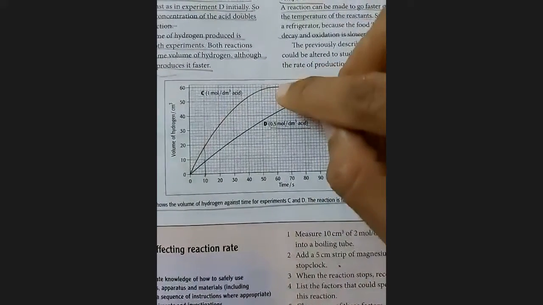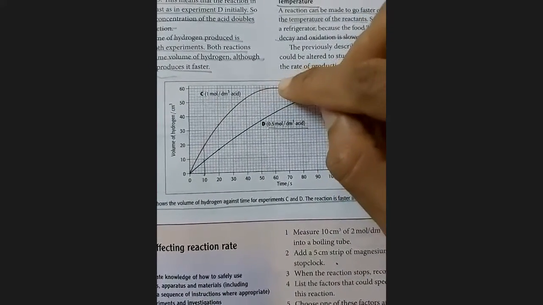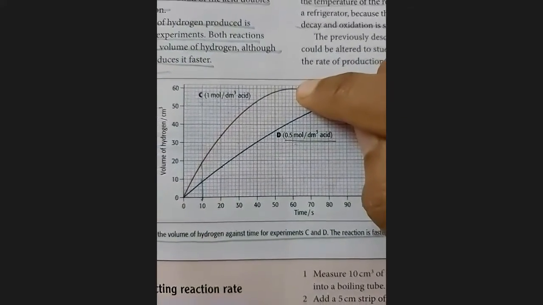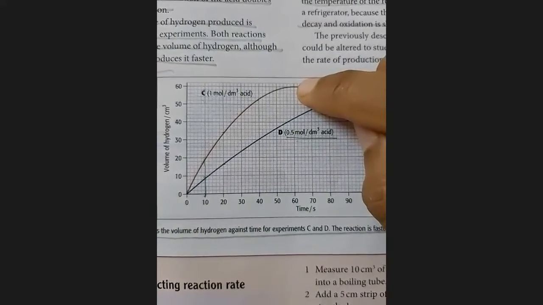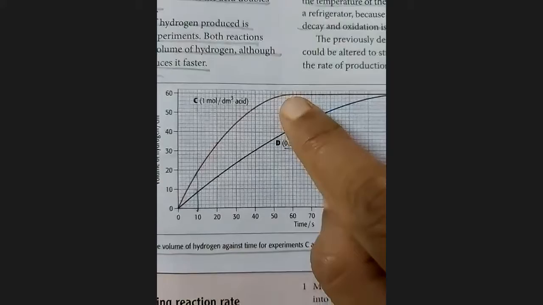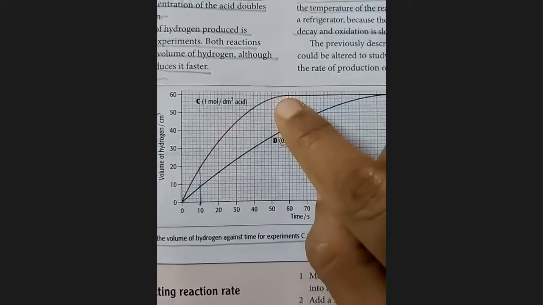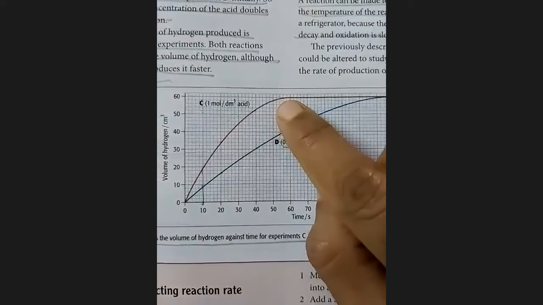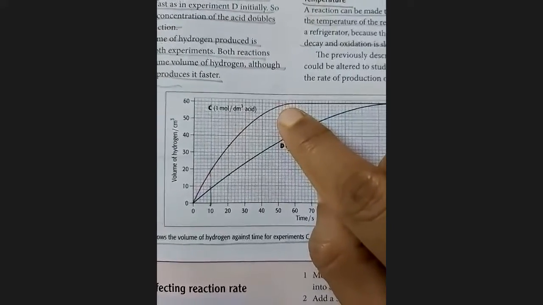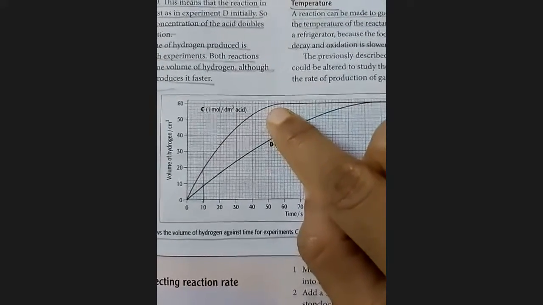Okay, Sarah. In C part, it's 60 seconds. Are you sure? Look, it's a little behind 60. No, 58. You mean 58, right? You know what the best way of finding this out is?